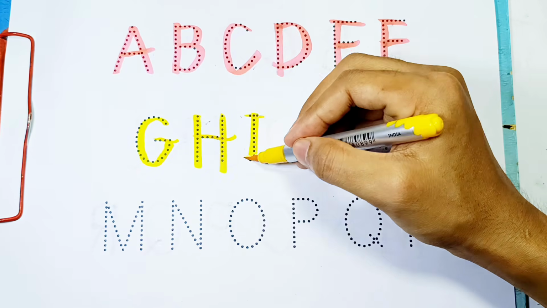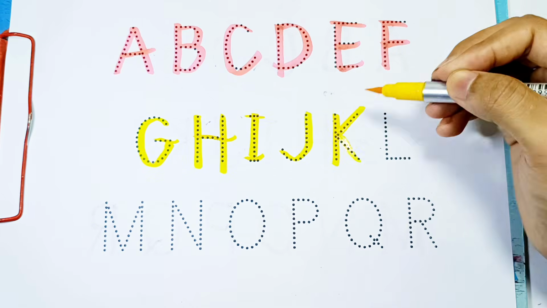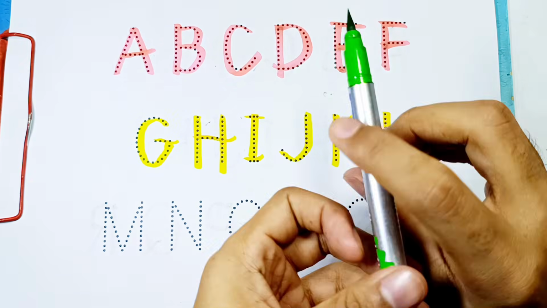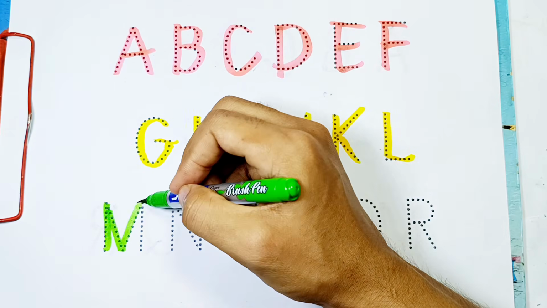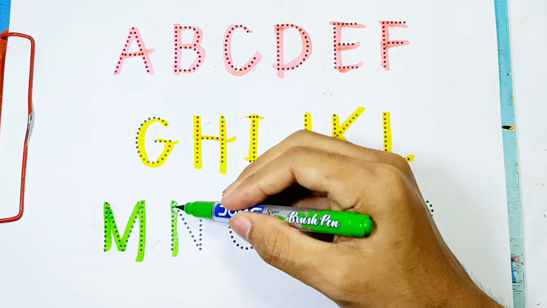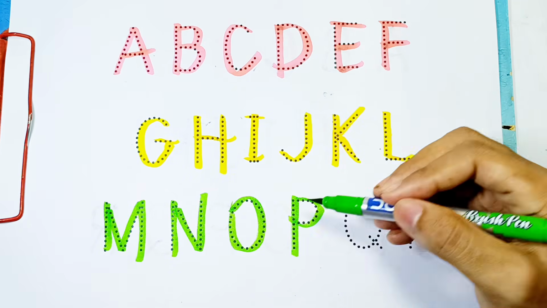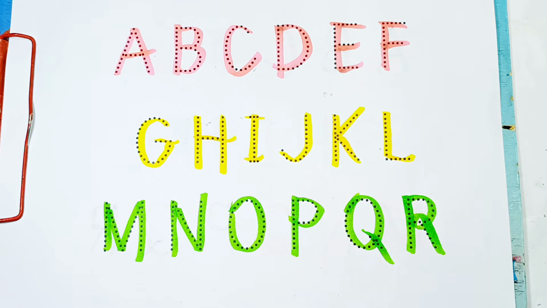H for hand. I for eyes, A for ice cream. K. And the next one is L. L for lemon. Now we're using the color of light green color. M for mango. N. The next one is O. P. Q. R for rose, R for rice.